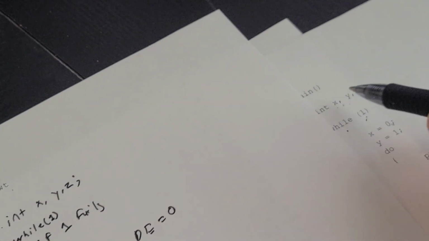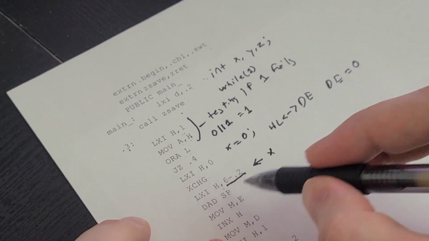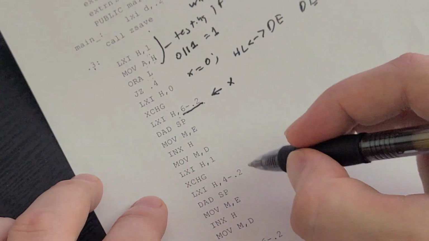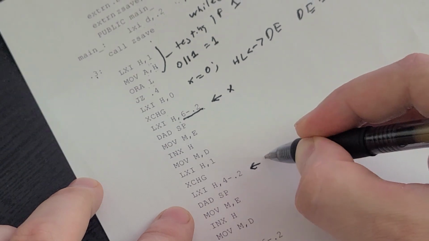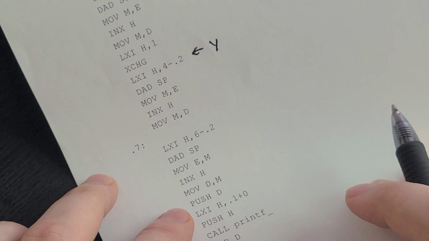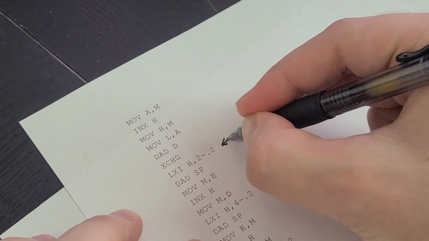Because we have 3 variables, x, y, and z, it's safe to assume that 6 minus .2 is x, 4 minus .2 is y, and then if we go even further down, 2 minus .2 points to z.